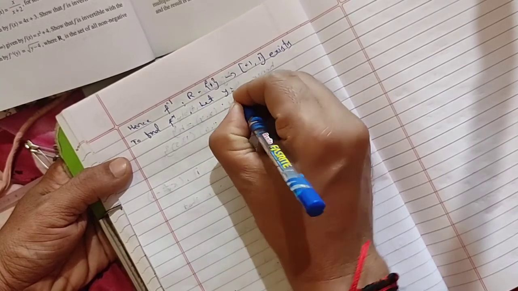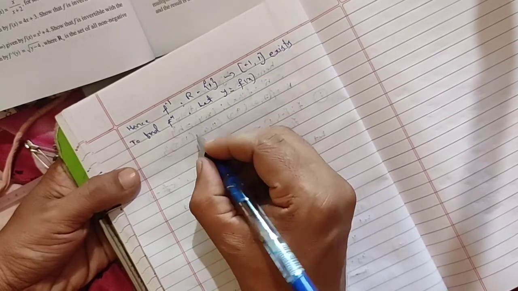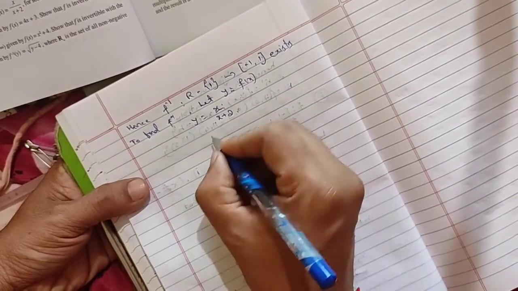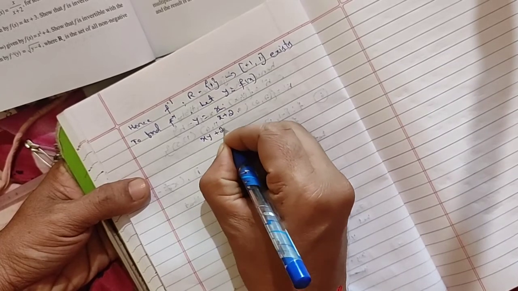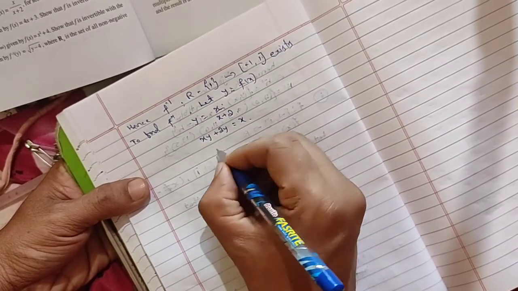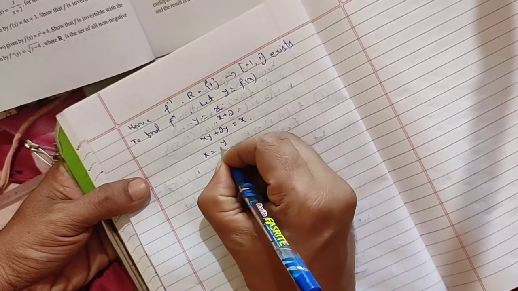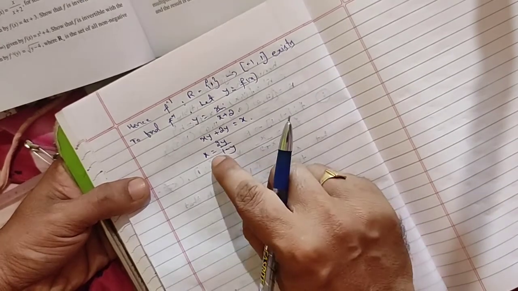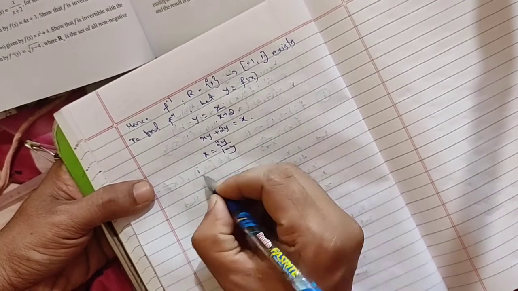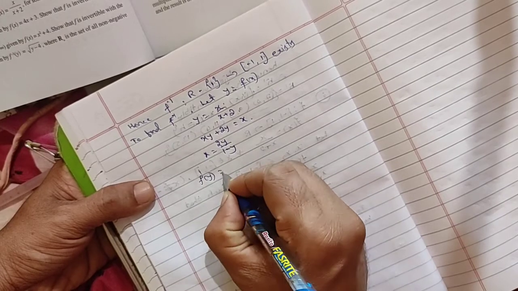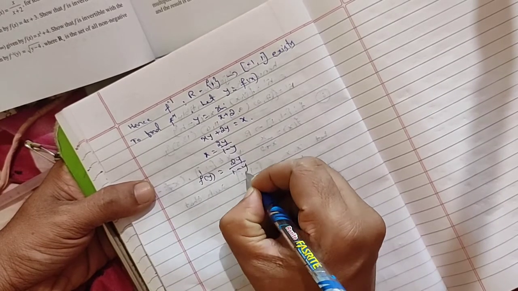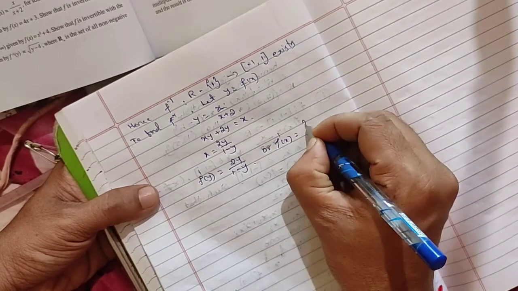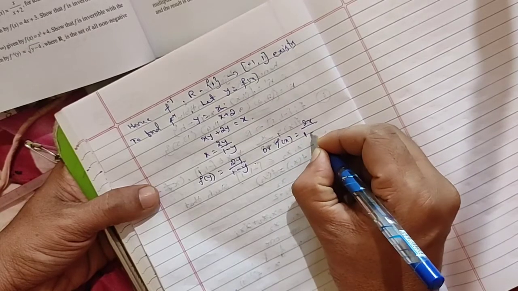Let y equals f(x). Already said y equals x divided by x plus 2, then xy plus 2y equals x. Now what did we get for x? x equals 2y divided by 1 minus y, we got, no? Therefore f inverse of y equals 2y divided by 1 minus y, or f inverse of x equals 2x divided by 1 minus x.